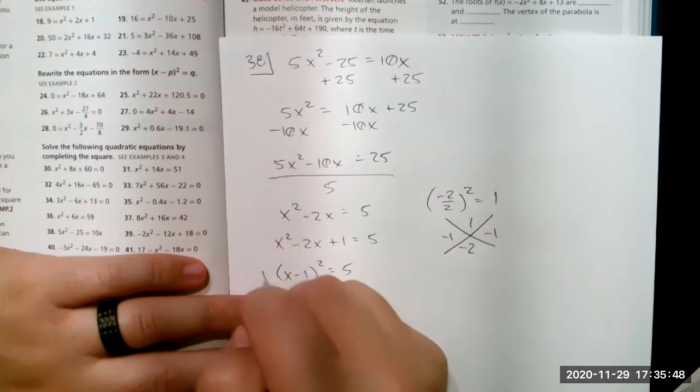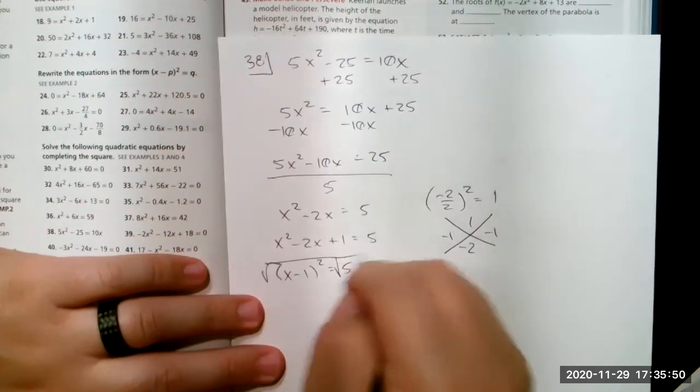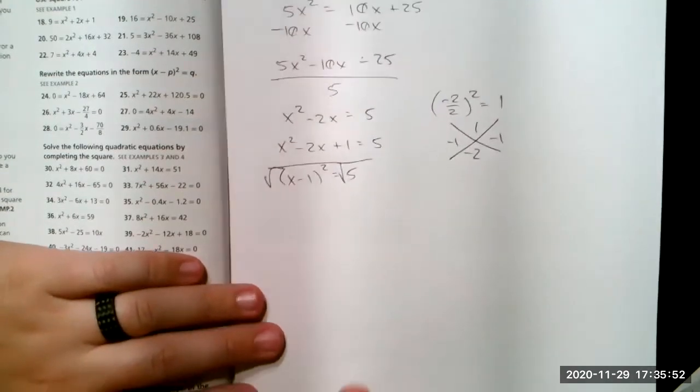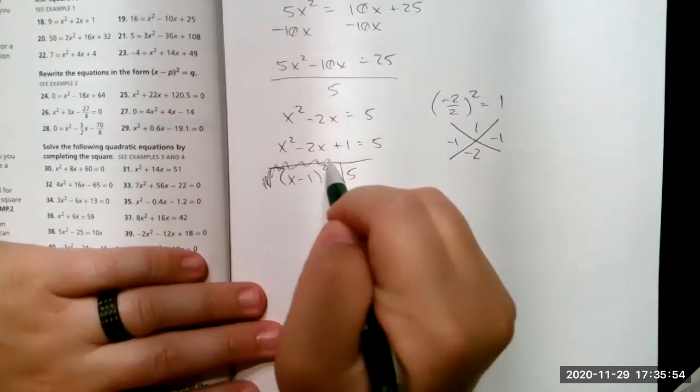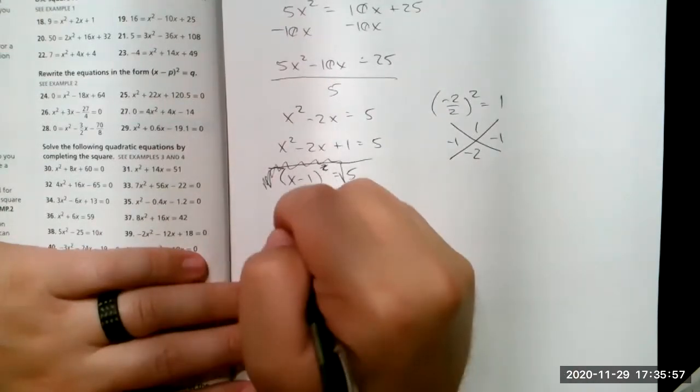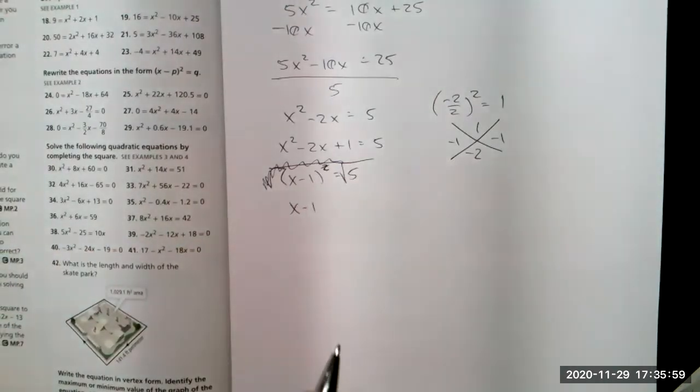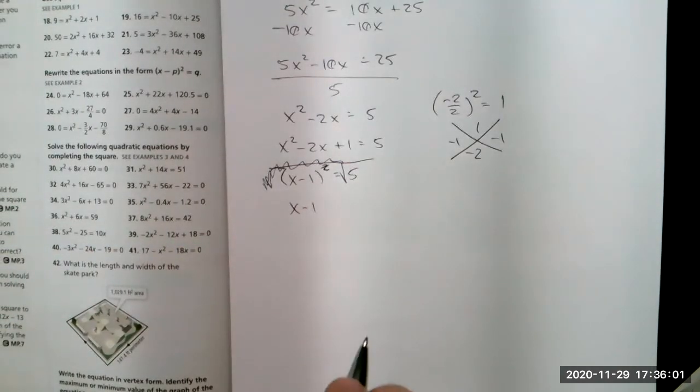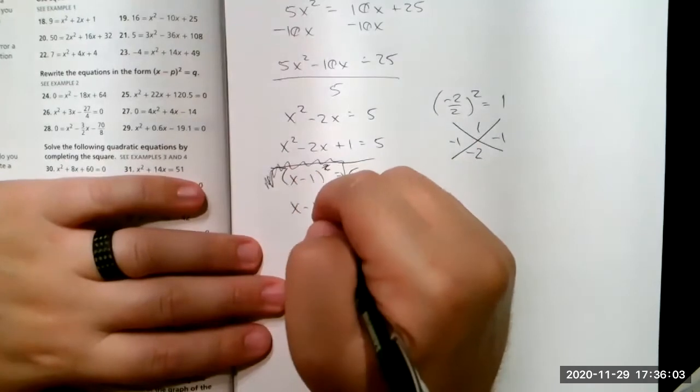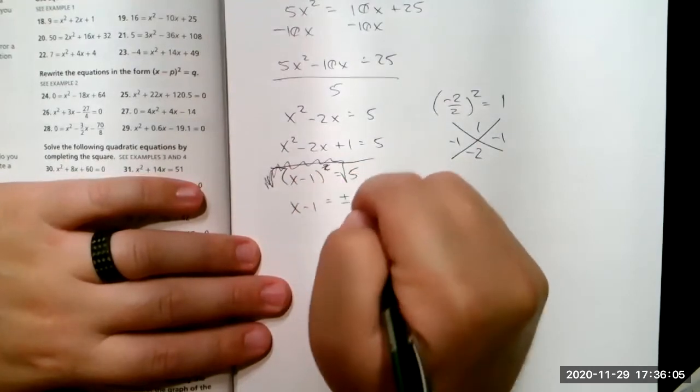Here's the part where I'm going to go ahead and take the square root of both sides. The square root and the square cancel each other out. I'm left with x minus 1. Square root of 5 is kind of a nasty decimal, so we're going to leave that as square root of 5, but I'm going to take the positive and negative versions of it.